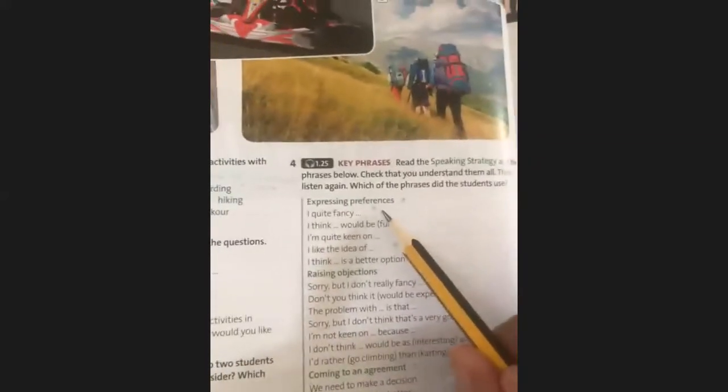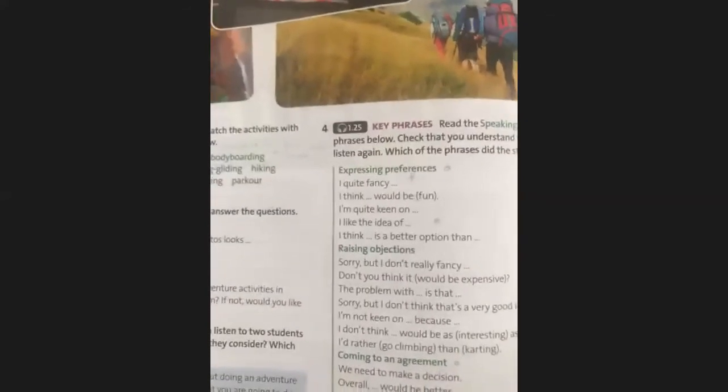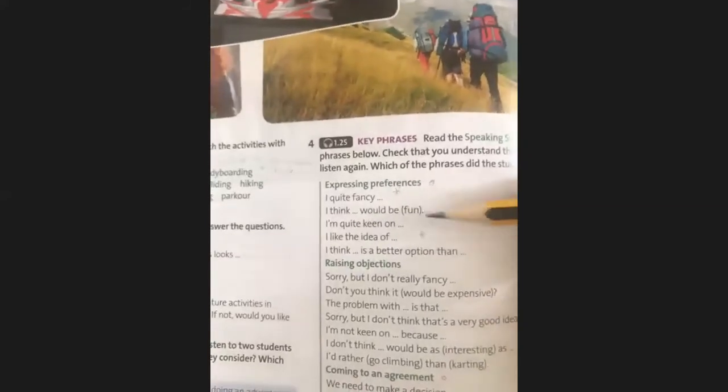On the next page, I don't think I put anything. What did I put? Expressing preferences. I quite fancy. So expressing preferences. You need to know the difference between expressing preferences and coming to an agreement. You need to know the difference between these phrases and these phrases.